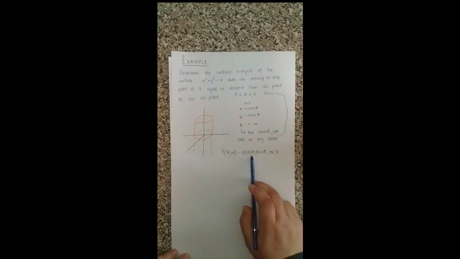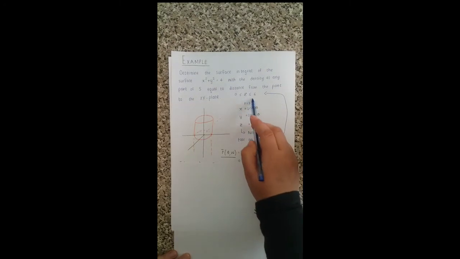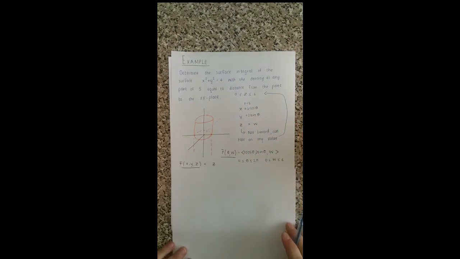We have x is equal to 2 cos theta, and we have our y, and we have our z. Our theta boundaries is between 0 and 2 pi, and this w is between 0 and 6, since z is between 0 and 6. Our density function, as I've previously mentioned, is equal to z, because that would be the distance to the xy plane. Now after we've parameterized, we get our partial derivatives of our parameterization towards theta and w, and then we cross product them and we get the magnitude.